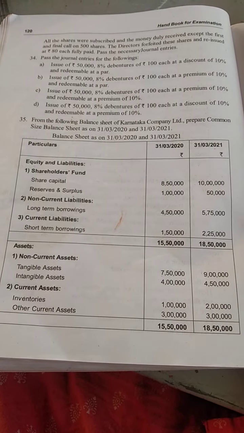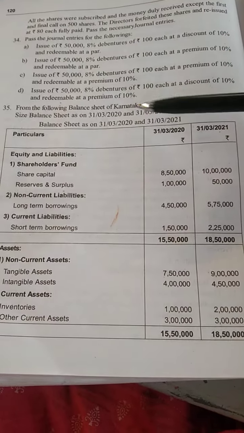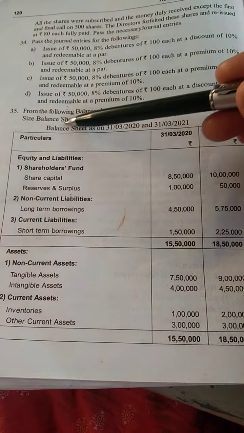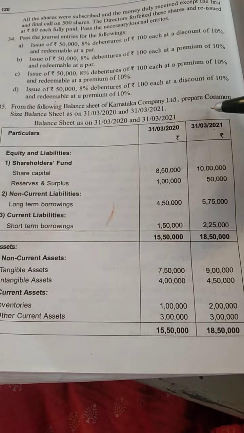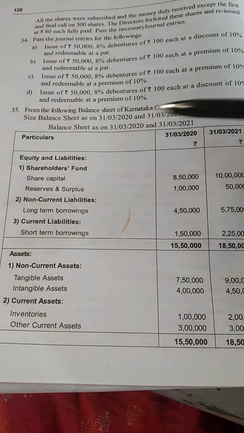This is a 12 marks common size balance sheet question. From the following balance sheet of Karnataka Company Limited, prepare a common size balance sheet. They've clearly given it as common size balance sheet, and the balance sheet of 2 years is given.